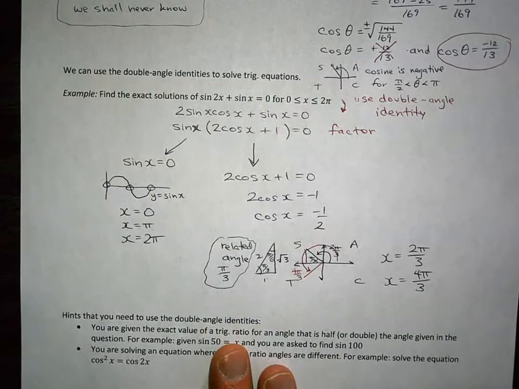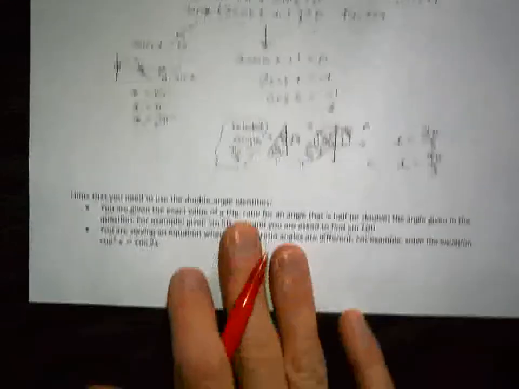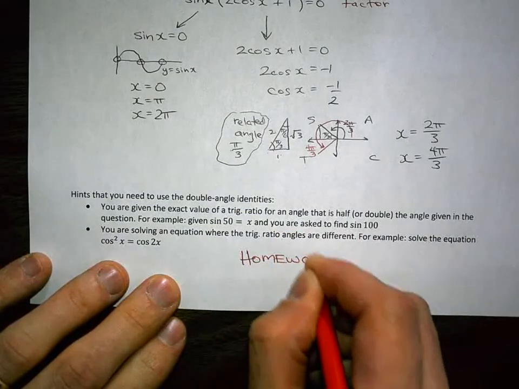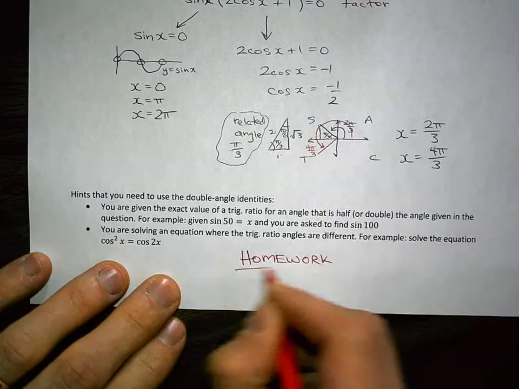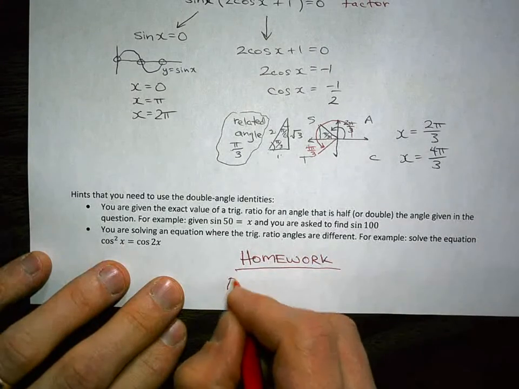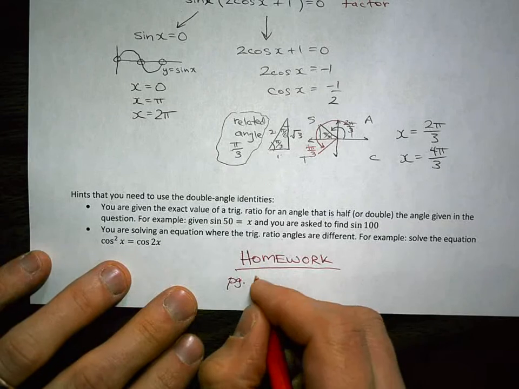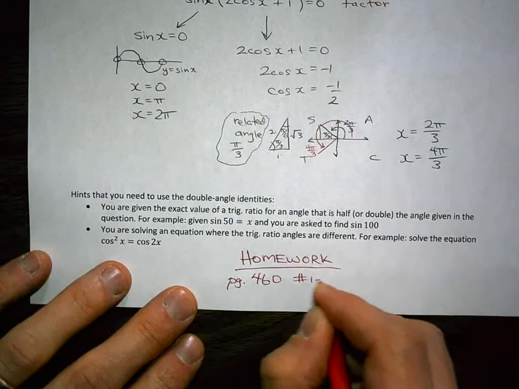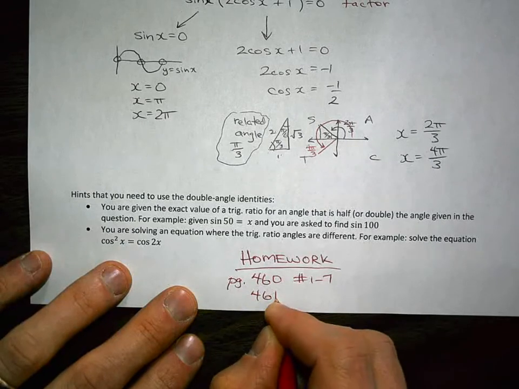Okay, so now your homework for this section. This section really does merit its own kind of homework area in the book, because you're going to find that the trig equations can get really confusing really quickly. So we have page 460, number 1 to 7, and we have page 461, number 2.